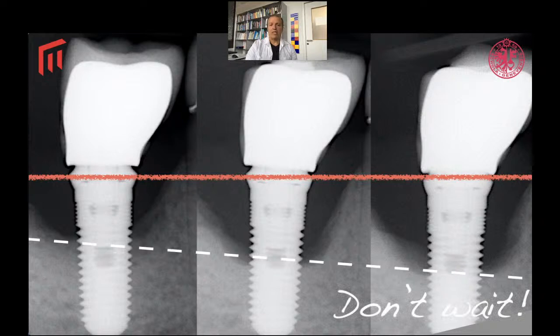So an important thing is that we should not wait to deliver adequate treatment in peri-implantitis cases, because the lesion is more aggressive compared to a periodontitis lesion.